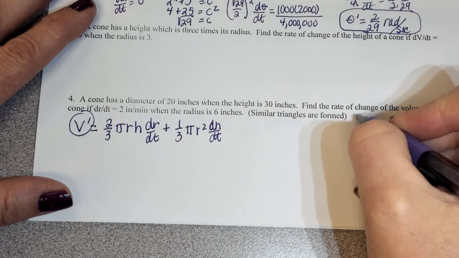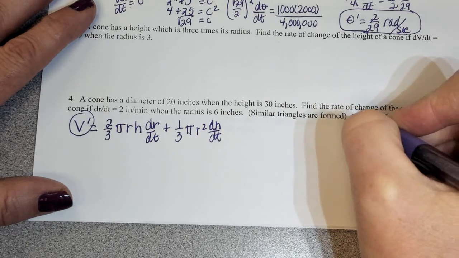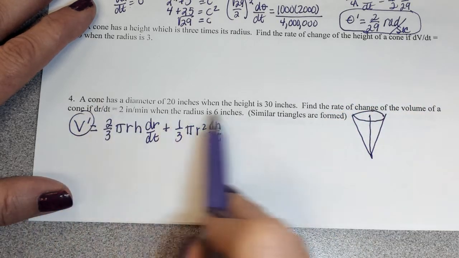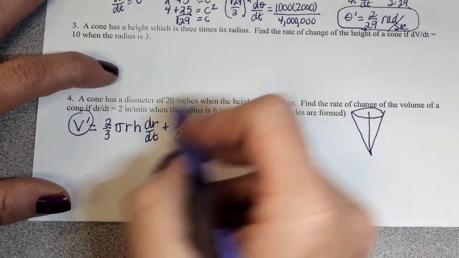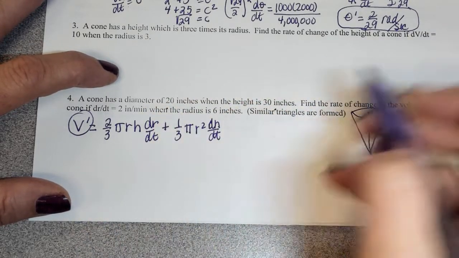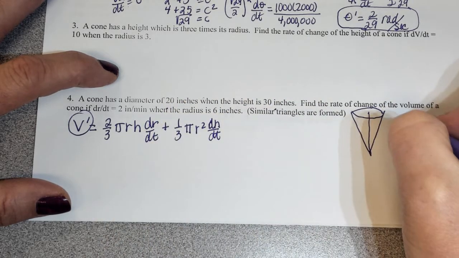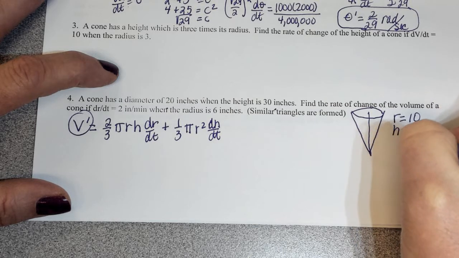Okay, so here's our cone. So what they're telling us here is that maybe here at the very top, when the diameter is 20 inches, the height is 30 inches. So that means the radius is going to have to be 10 inches, and the height is 30 inches.